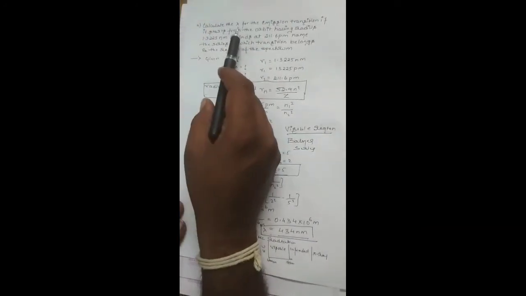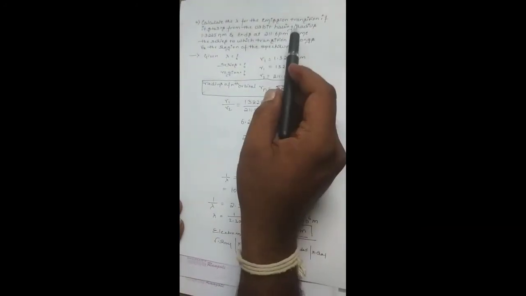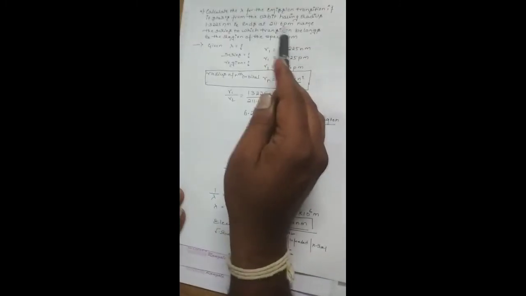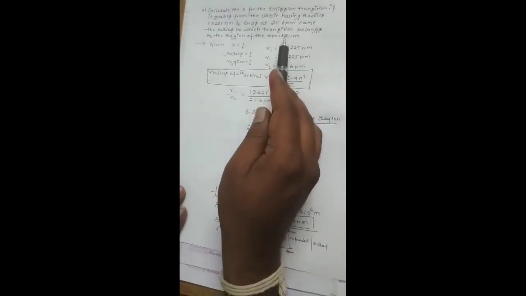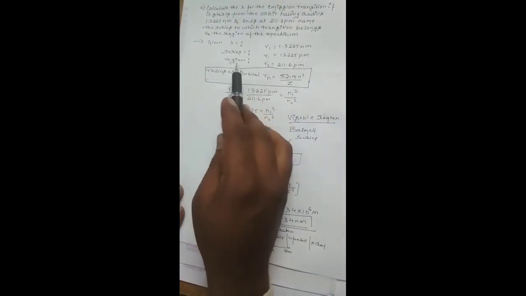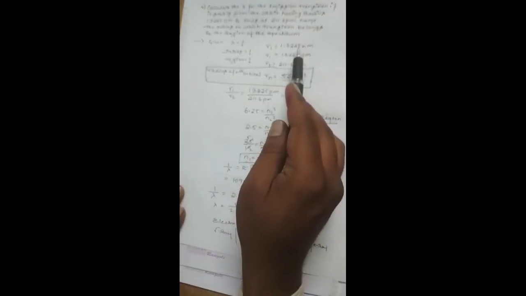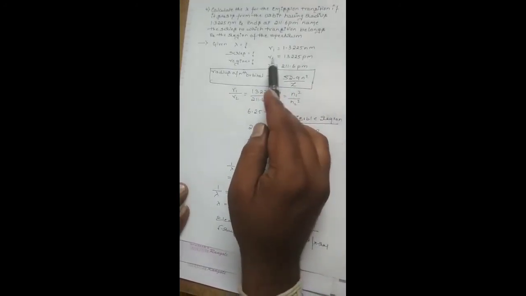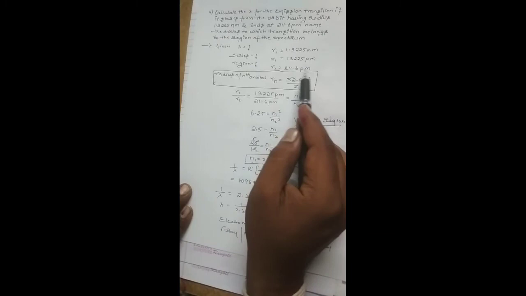Once again I am explaining this problem. Calculate the lambda of the emission transition. Calculate the wavelength for the emission transition if it starts from the orbital having the radius 1.3225 nanometers and ends at 211.6 picometers. Name the series to which the transition belongs and the energy of the spectrum. We want to find the wavelength, the series, and the region. They gave the radius as 1.3225 nanometers. We convert it into picometers. R1 is equal to 1322.5 picometers. R2 is equal to 211.6 picometers.